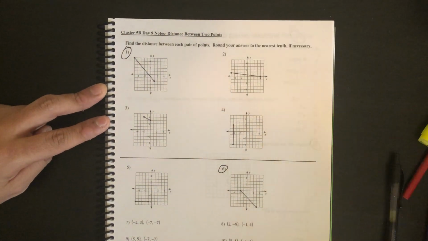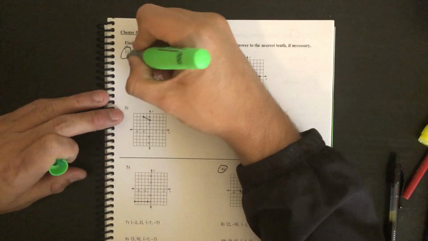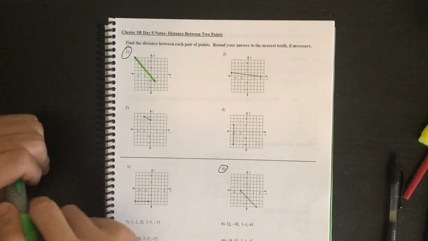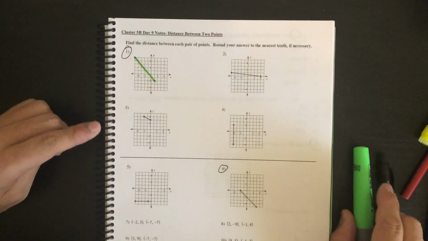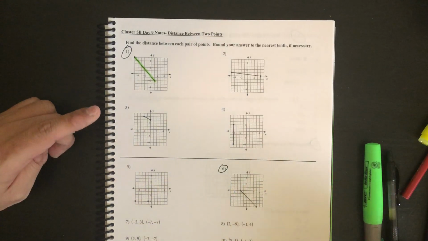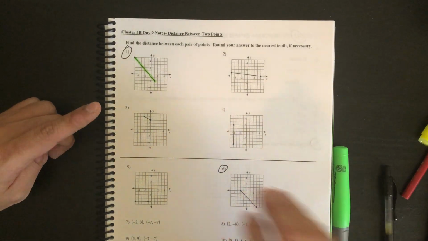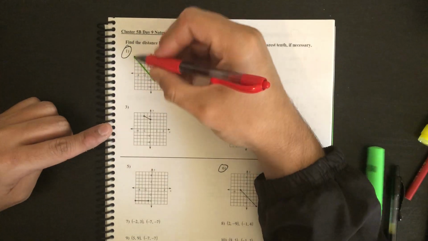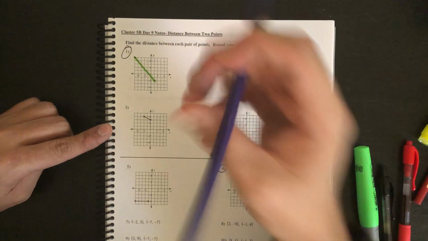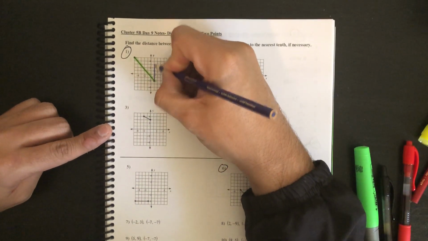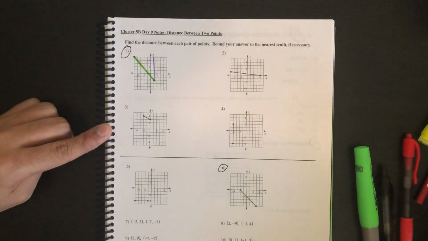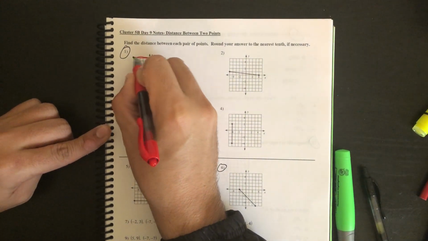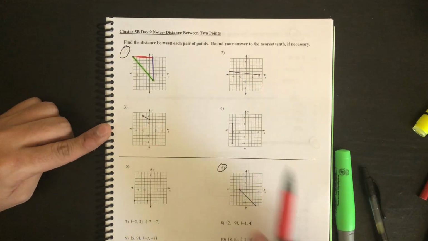So we're basically finding how long this line is. In other words, what is the distance of that line? Before I can do anything, I'm going to use the graph to create a right triangle. Okay. So, as you can see, I have created the right triangle.